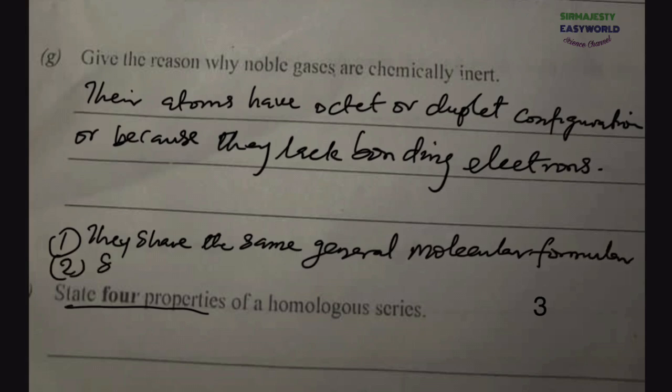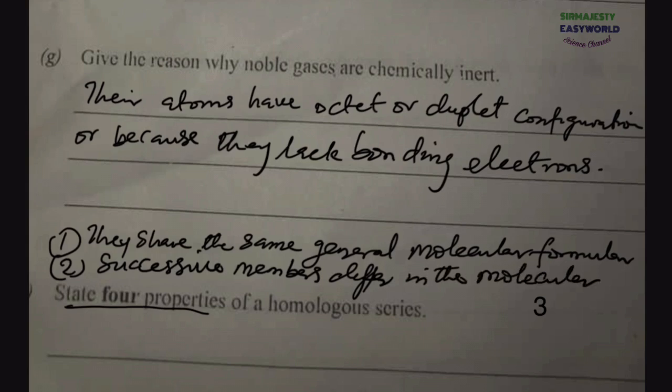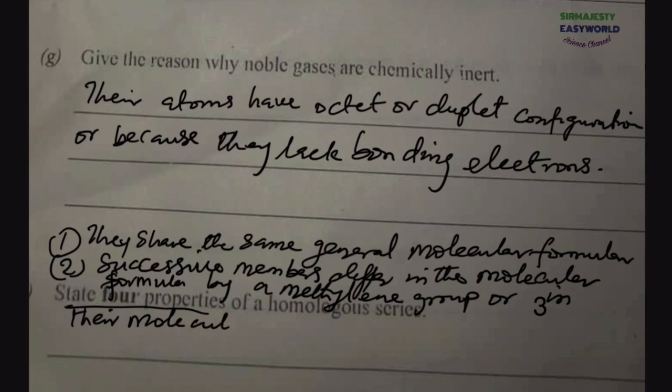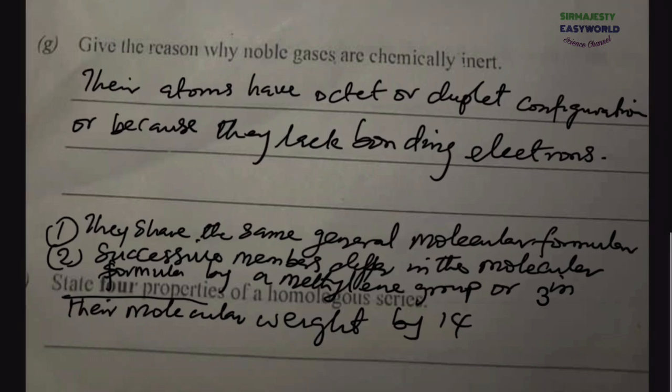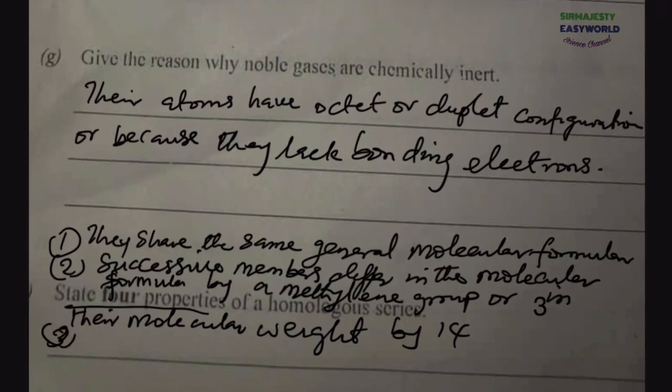Successive members differ in their molecular structure or molecular formula by a methylene group, or in their molecular weight. They differ in their molecular weight by 14. They share similar chemical properties because of a common functional group.